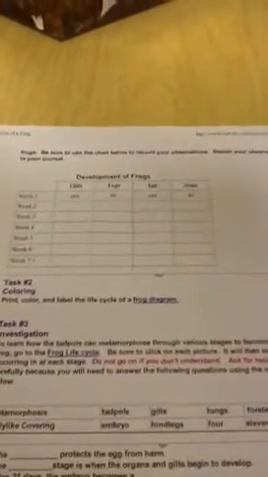And here they have the development of frogs. It's a little journal where they can chart and write down what they've observed through 7 weeks of observation of these tadpoles.